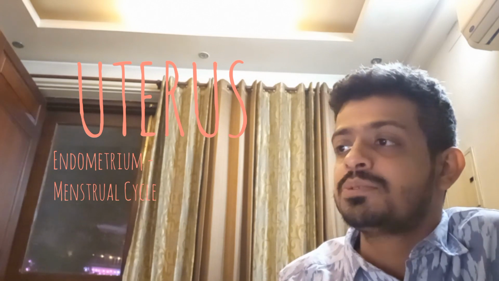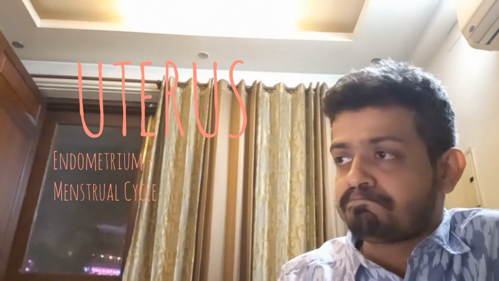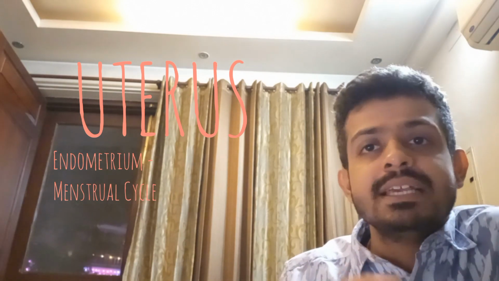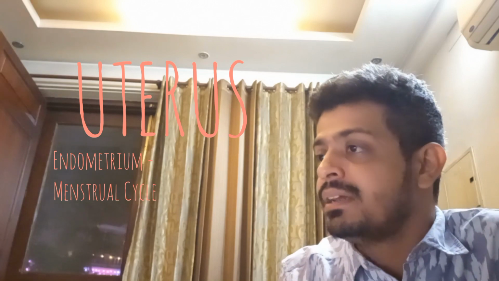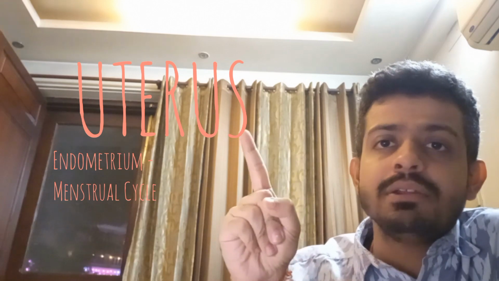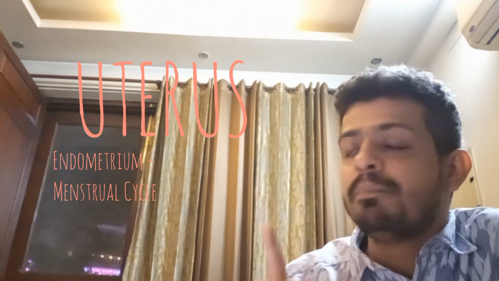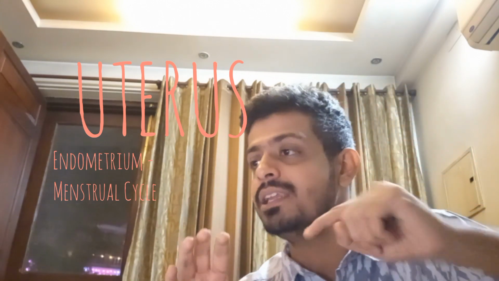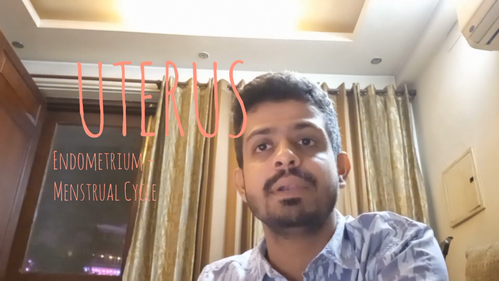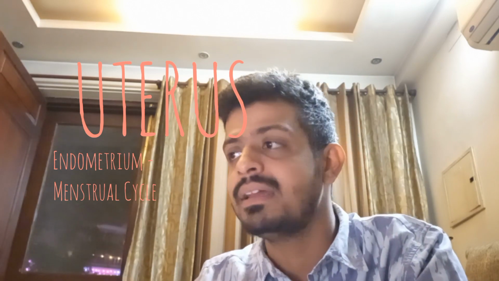Now, when the cyclic changes happen during the menstrual cycle, what happens? The endometrium is getting affected by that, and the myometrium has strong contractions when the baby is produced. Endometrium during the periods and myometrium when the baby is born. So the middle layer is affected the most when the baby is born, and the innermost layer is affected when the periods are happening.